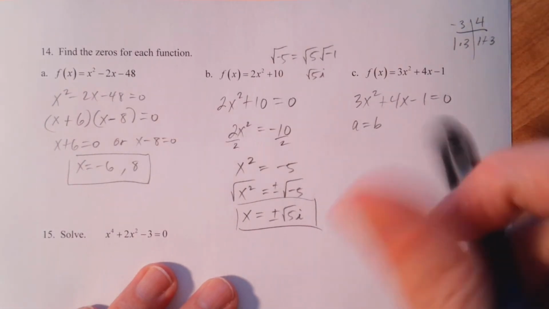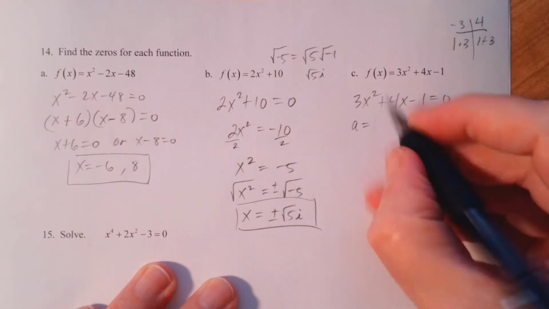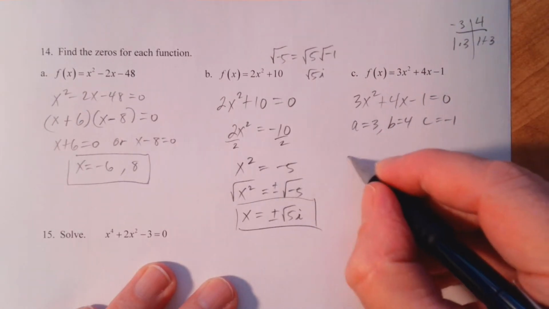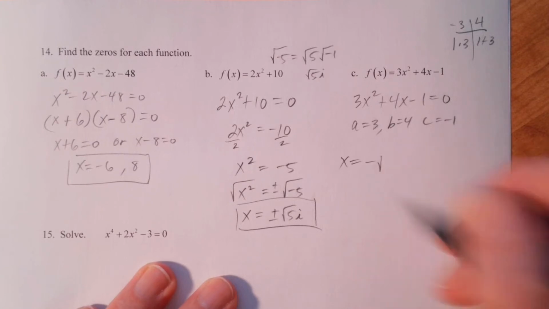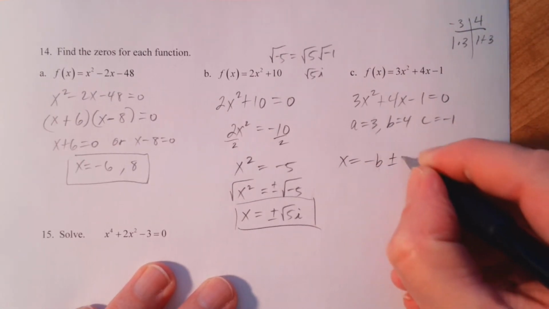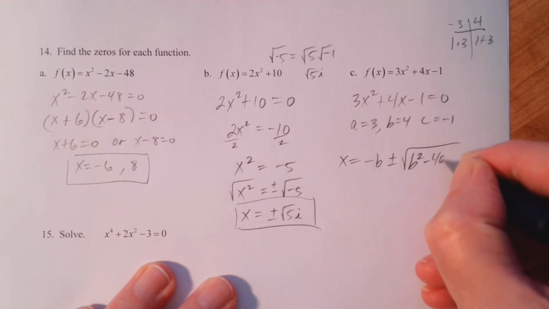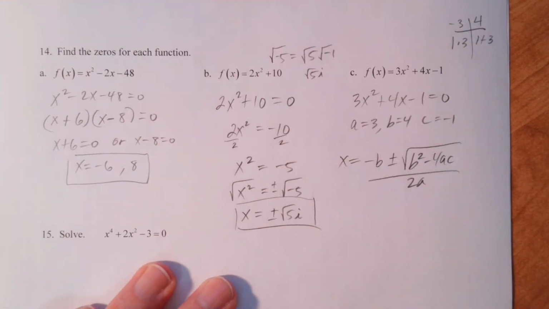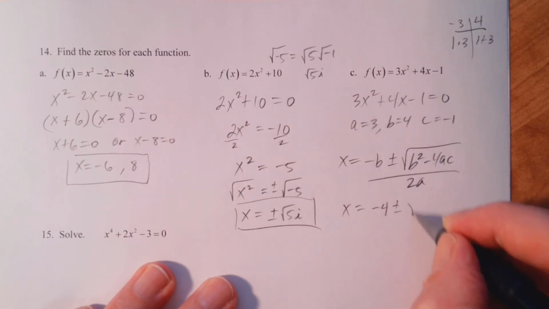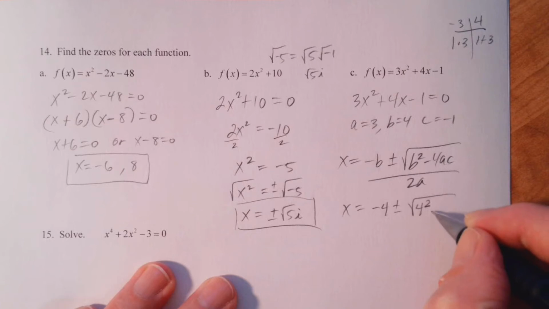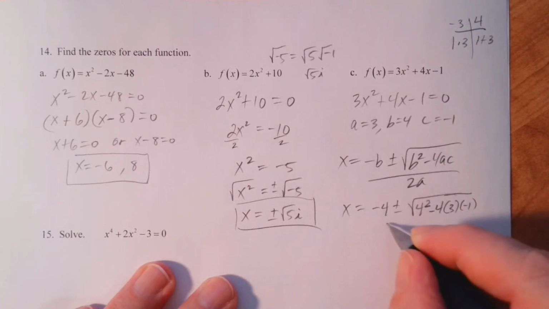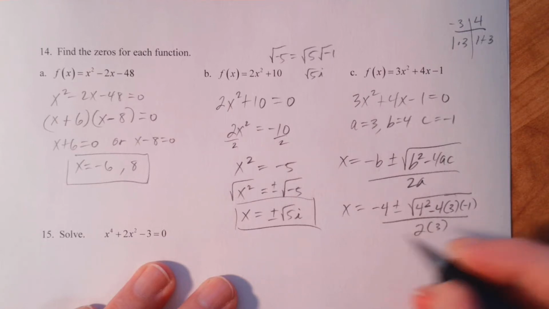We have a is 3, b is 4, and c is negative 1. This is negative b plus or minus square root of b squared minus 4ac, all over 2a. So let's plug in our numbers. We get negative 4 plus or minus square root of 4 squared minus 4 times 3 times negative 1, all over 2 times 3.